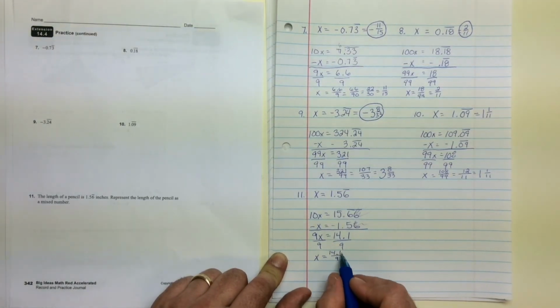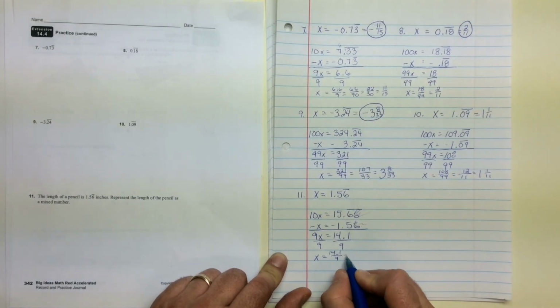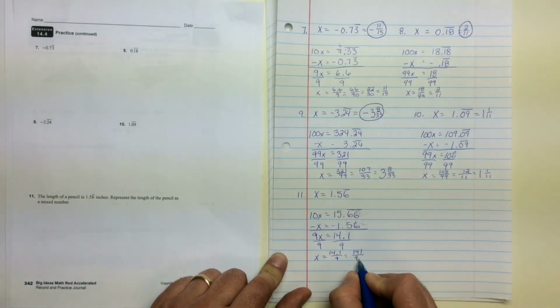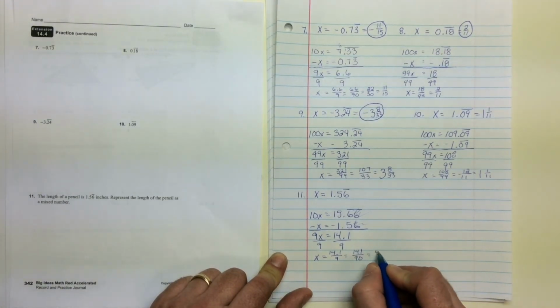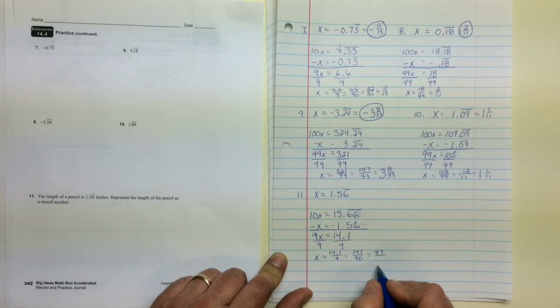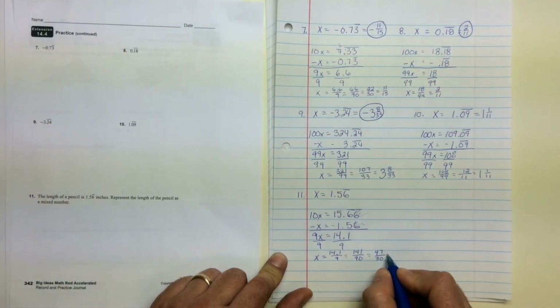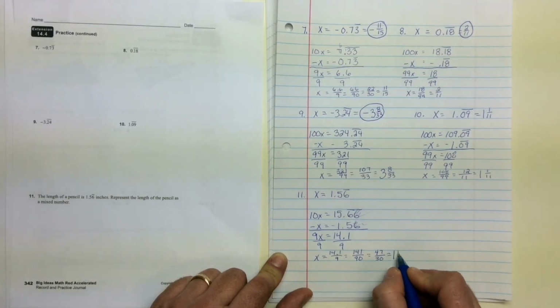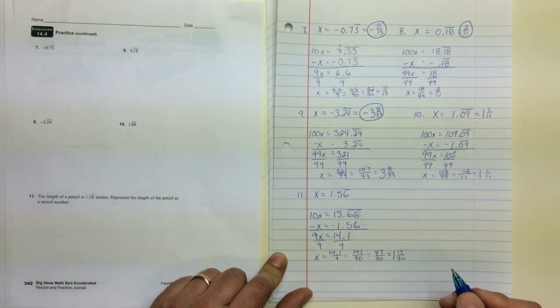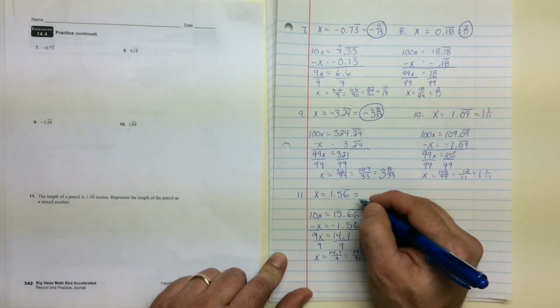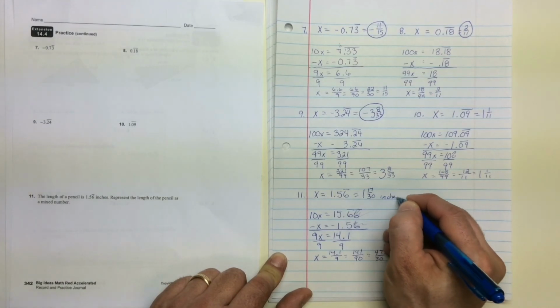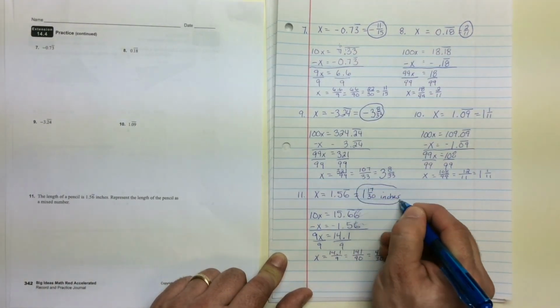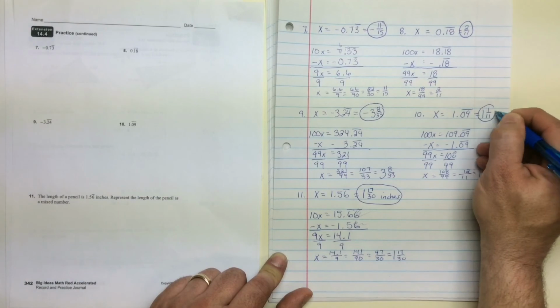Multiply top and bottom by 10 to get rid of that decimal point. 141 over 90, both divisible by 3. 47 over 30. 30 goes into 47 one time with 17 left over. So 1 17/30 inches for that pencil. Awesome.